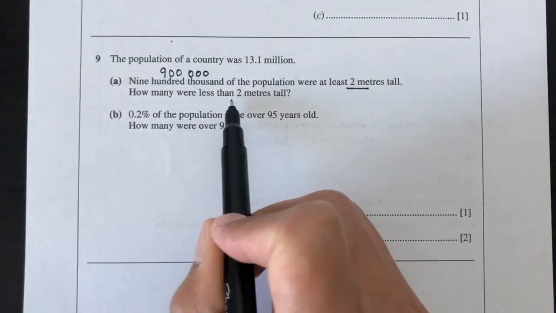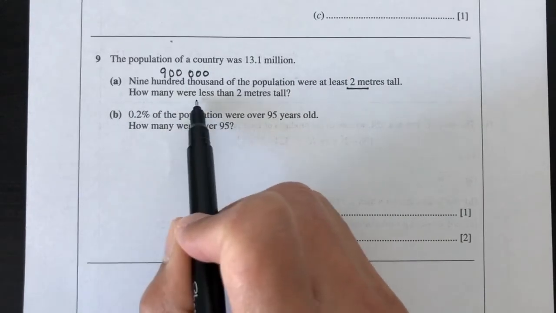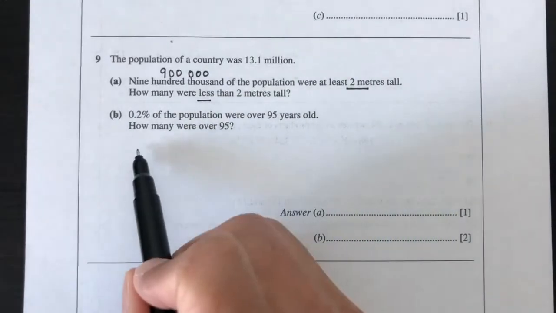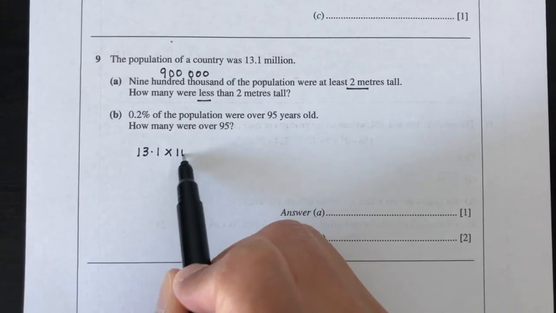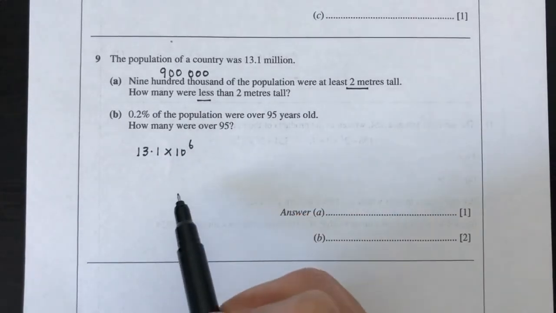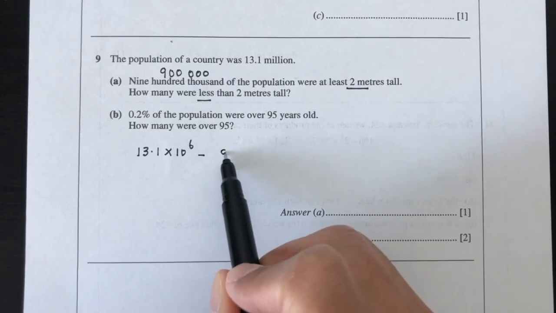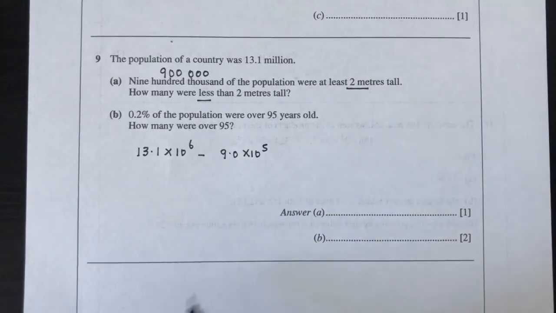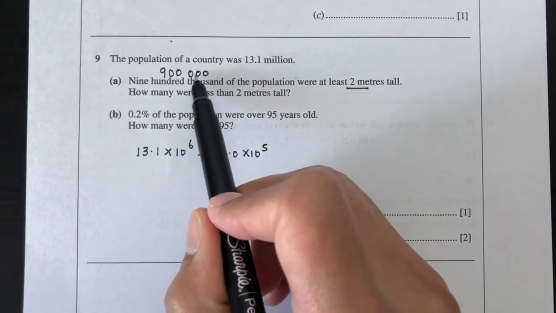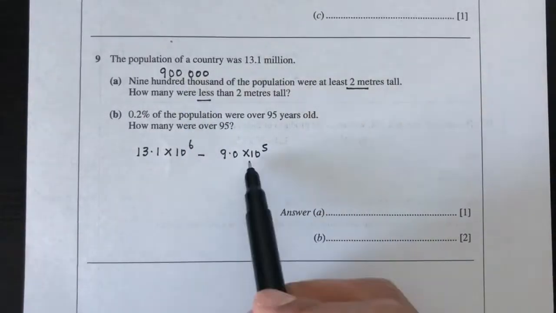Now we have to minus to find the number who is less than 2 meters tall. So 13.1 million is 10 power 6. We have to minus 9.0, 10 power 5, because if you count, we have 1, 2, 3, 4, 5, 10 power 5.